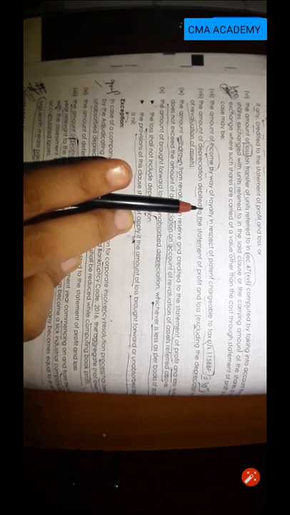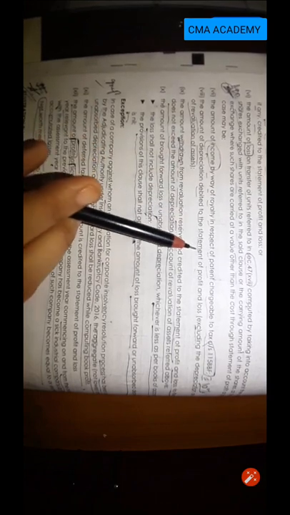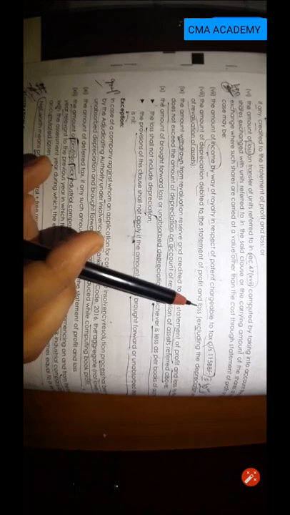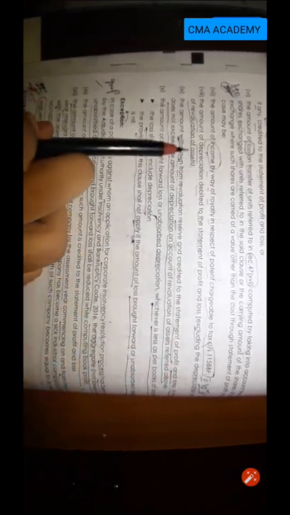If any income is credited by the royalty, it should be reduced from the current year profit. Next point is the amount of depreciation debited to the statement of profit and loss account, excluding the depreciation on revaluation of assets.